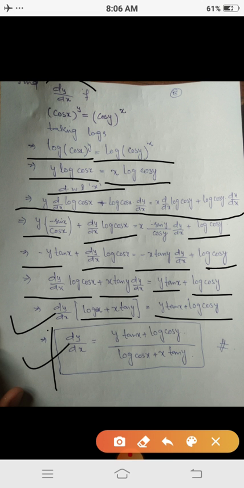So in this way, for such functions where y is present, these functions are the implicit functions. So we find its derivative by using the implicit derivative concept and by using the logarithmic differentiation concept. So in this way we almost completed this exercise 5.5.